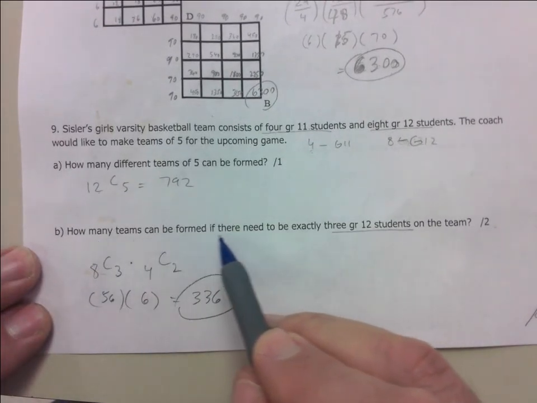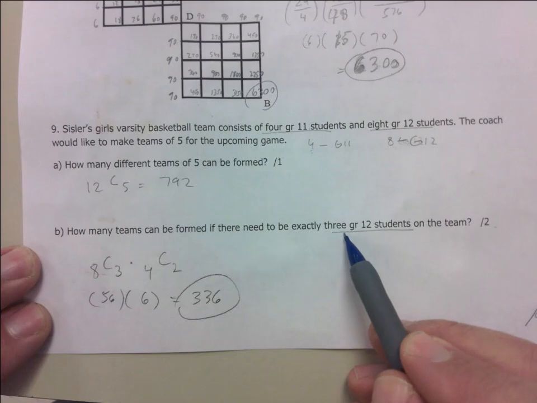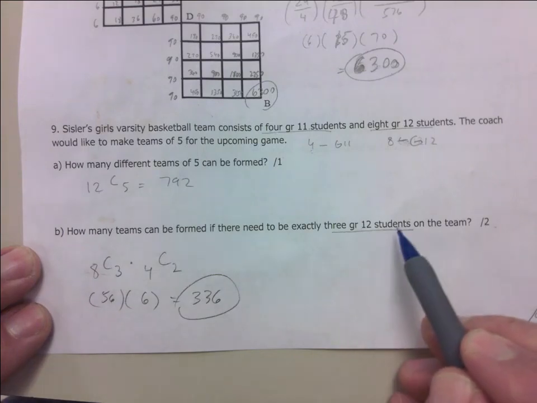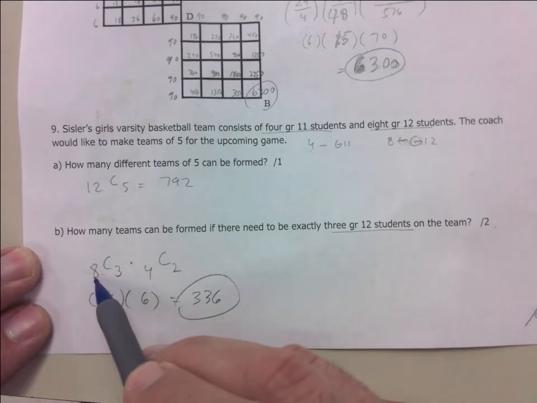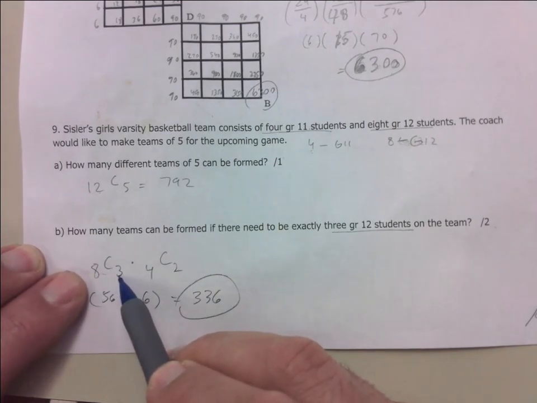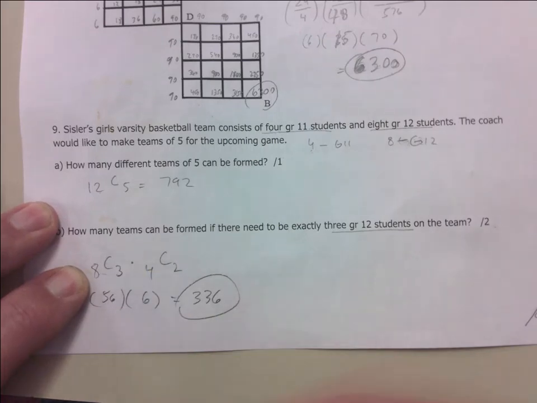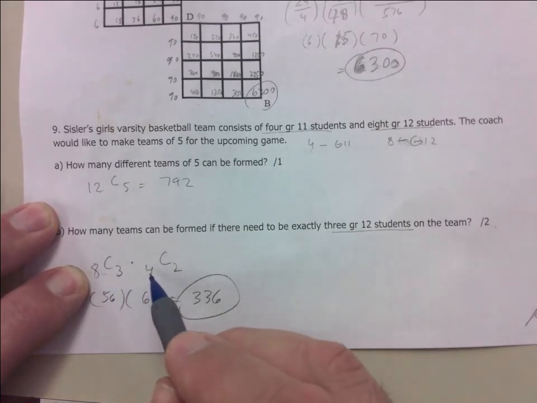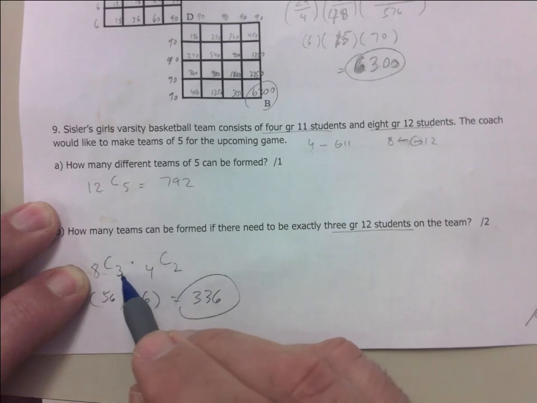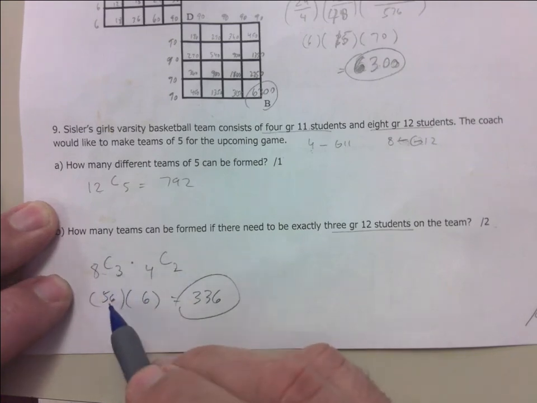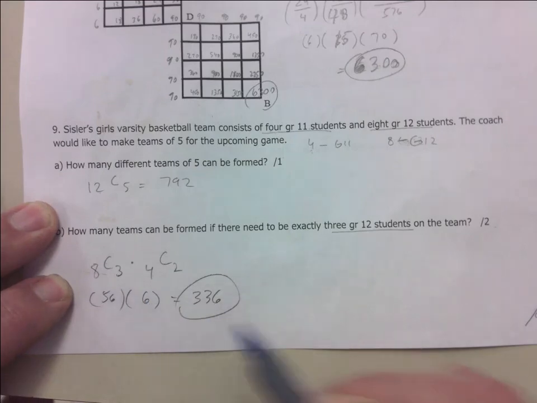How many teams can be formed if they need to be exactly 3 grade 12 students on the team? So from the 8 we choose 3. And remember, it's almost like how many are non-grade 12 students? Well, it's the 4 that remain. So you almost go 12 minus 8 to get the 4. It's kind of like the same idea as our cards. And then the 3 and the 2 add up to 5, so there we go. So you come up with the numbers, you get that answer, it's 336.